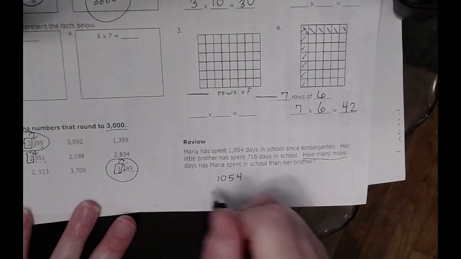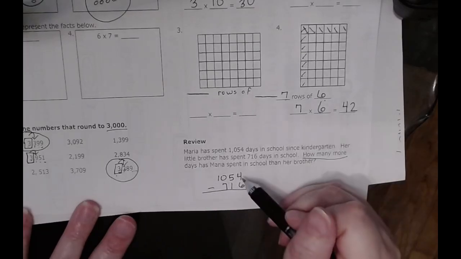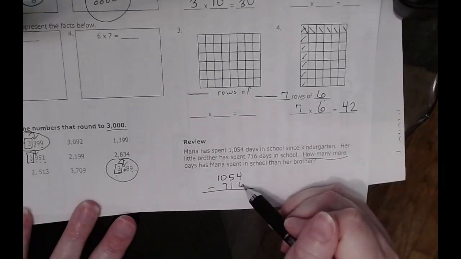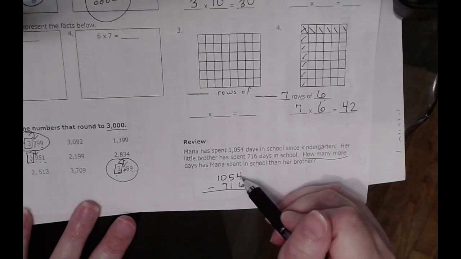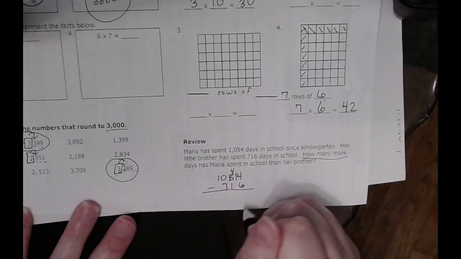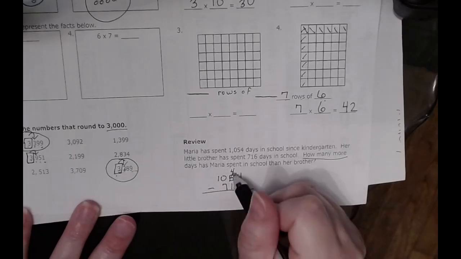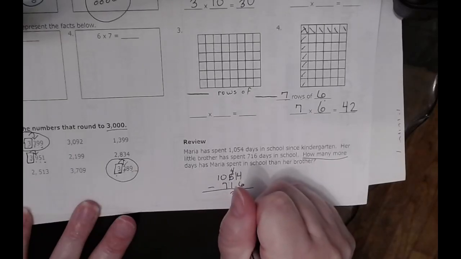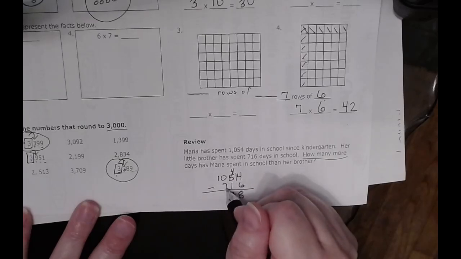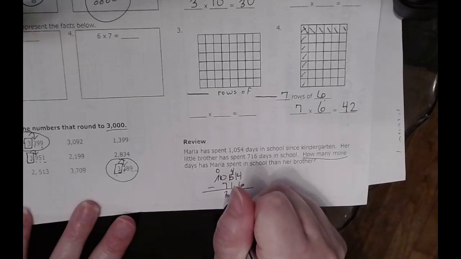So 1,054 minus 716. In the ones place, we have 4 minus 6. Your student should be able to say, you cannot take 6 away from that 4, so you have to borrow. That 5 becomes a 4. That 4 becomes a 14. 14 minus 6 is 8. 4 minus 1 is 3. 0 minus 7. Oh, I cannot take 7 away from that 0, so I have to borrow. That 1 becomes a 0. That 0 becomes a 10. 10 minus 7 is 3.